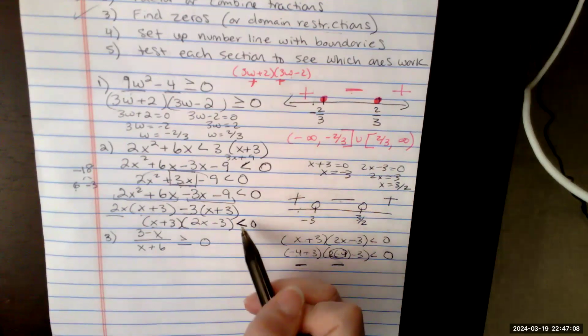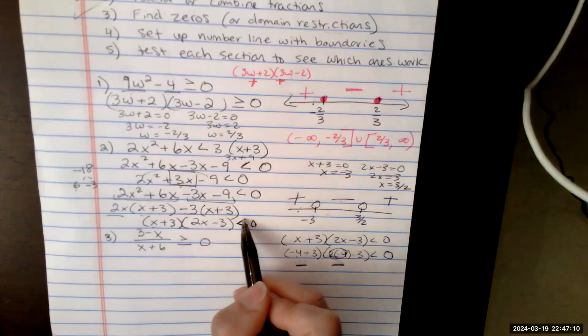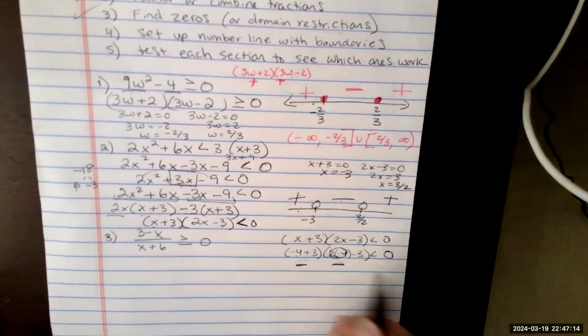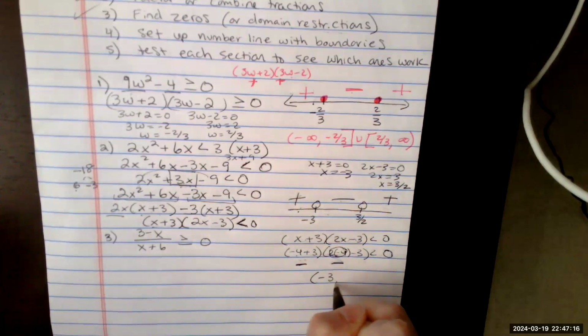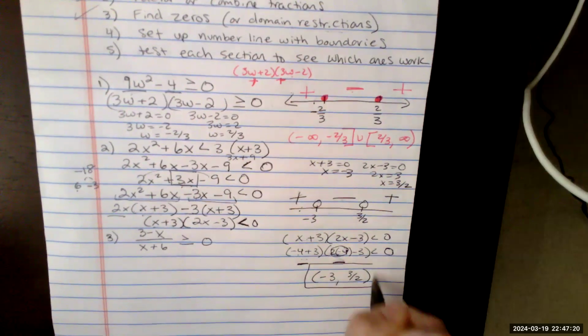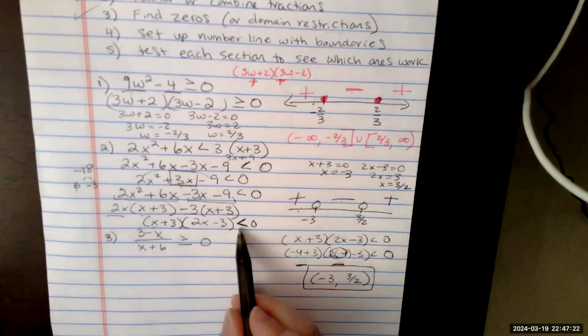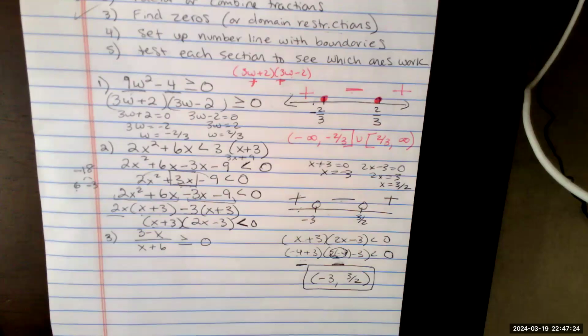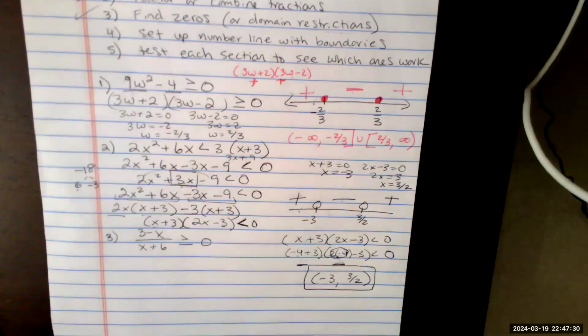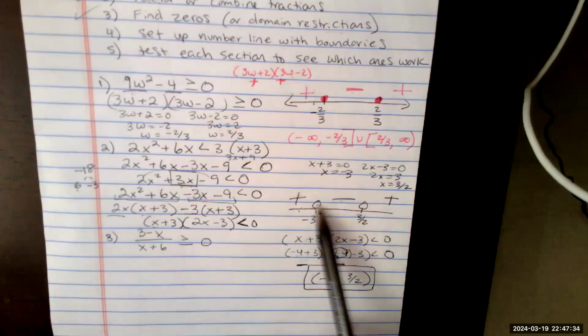Go back to the problem to remember, what am I even looking for? I'm looking for where it's less than 0. So that would mean this middle section. So -3 to 3/2, making sure I use parentheses because I don't want to include where it was equal to 0. Okay, so that's how you do it if it was just kind of a standard polynomial. Get everything to one side, factor, put the zeros on here and test the different sections.